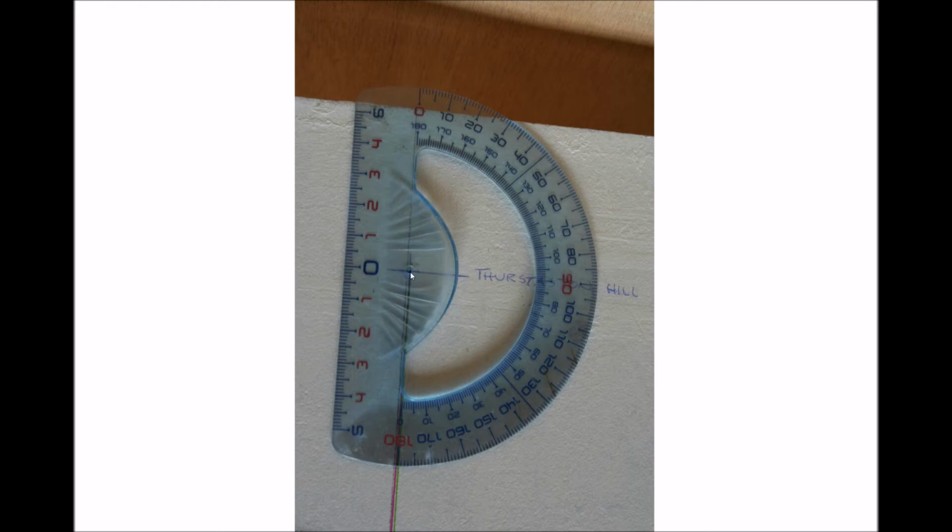I have placed a protractor on here, and as you can see, the lines are so close together that we are unable to read an accurate angular dimension off of this protractor. We're within the 1 degree mark. So is it 0.5? Is it 0.47? Is it 0.2? Is it 0.6? Your guess is as good as mine.